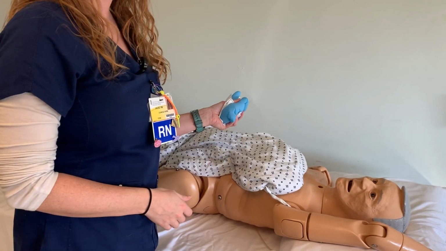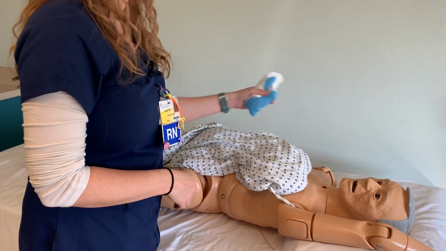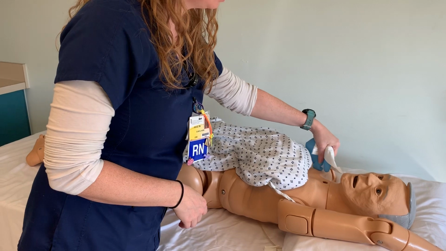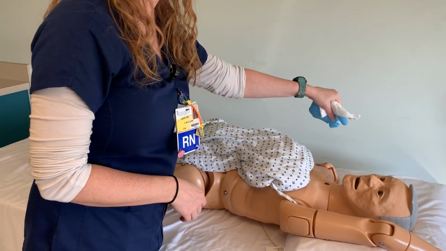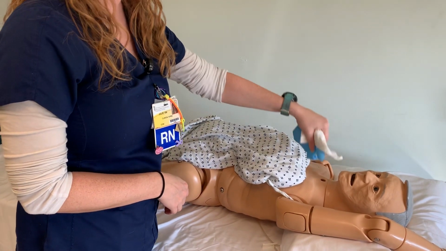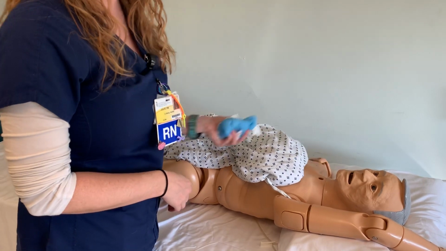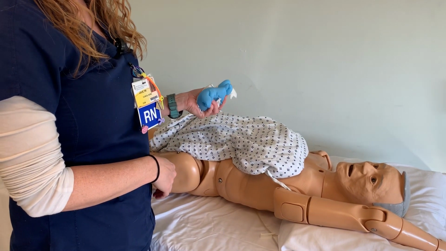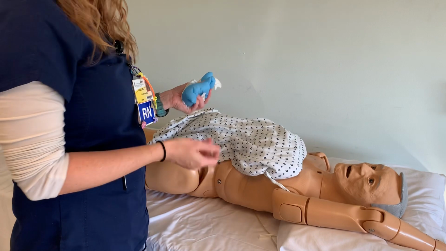So I would first go to T4, right above the nipple line. Is this the same cold as your cheek? Yeah, that feels the same. How about this side? Yep, still feels very cold. So when it's the same, that would be full sensation.